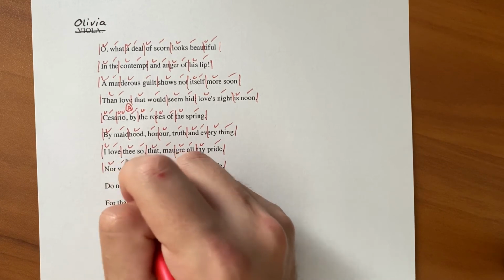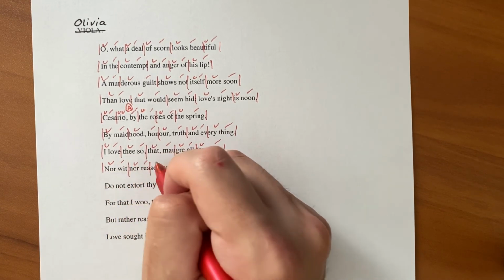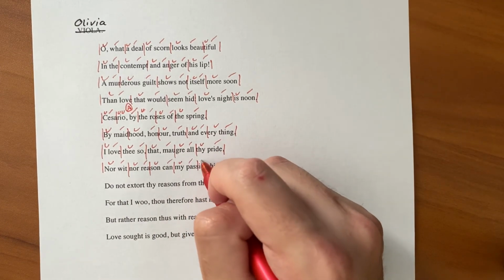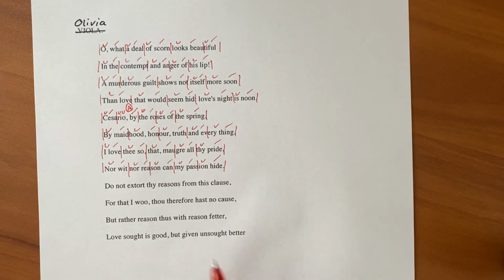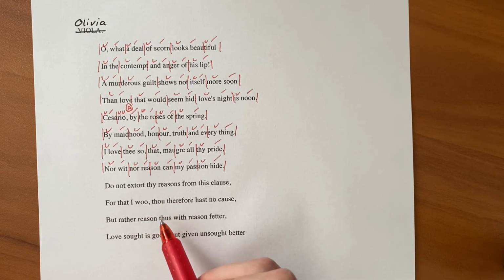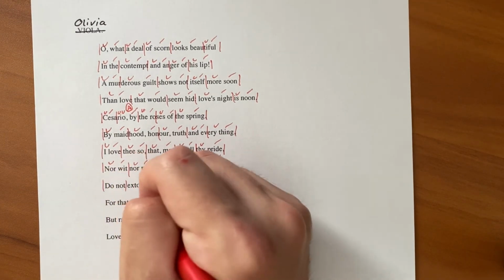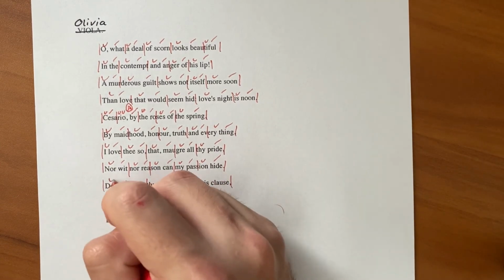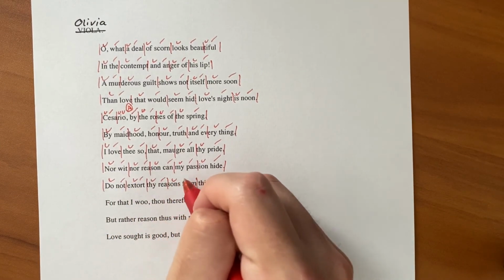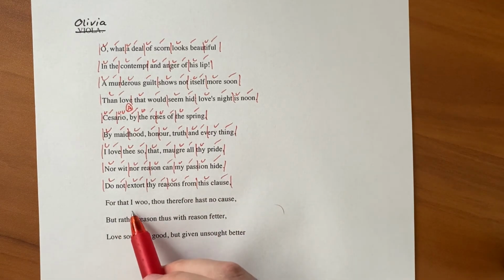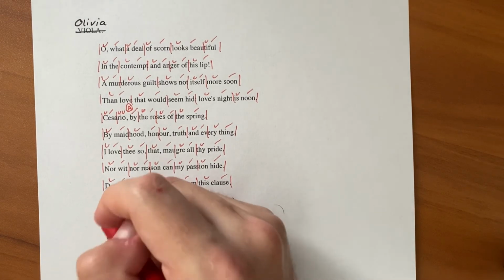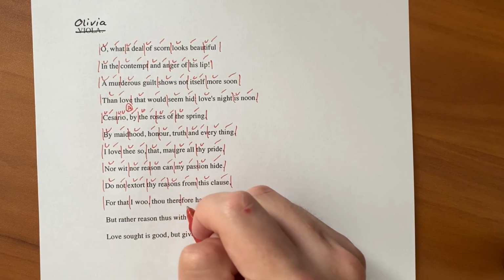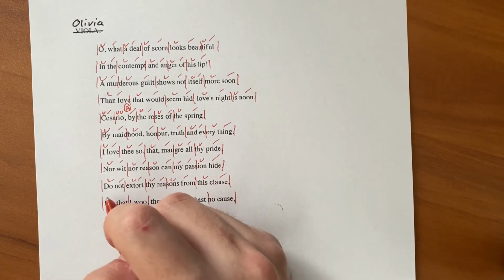So we can tell so far that Olivia is being pretty reasonable here. Her verse is pretty regular, right? Do not extort thy reasons from this clause, for that I woo, therefore thou hast no cause.